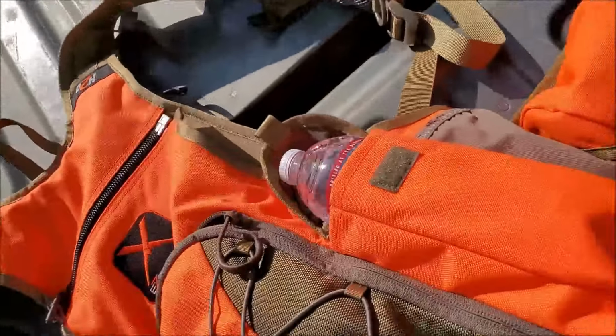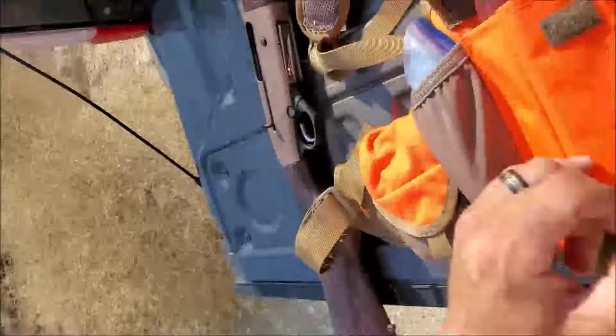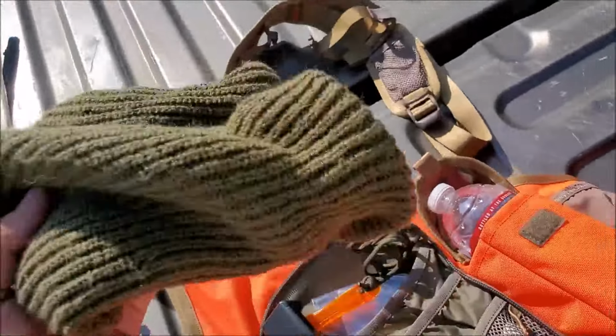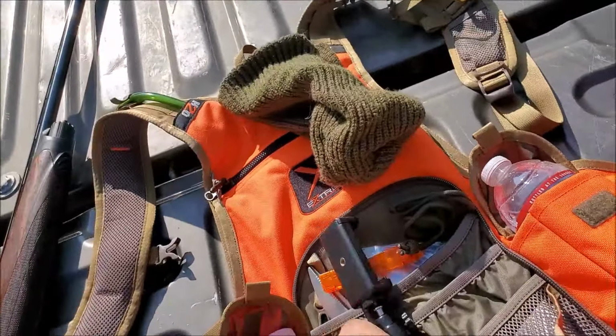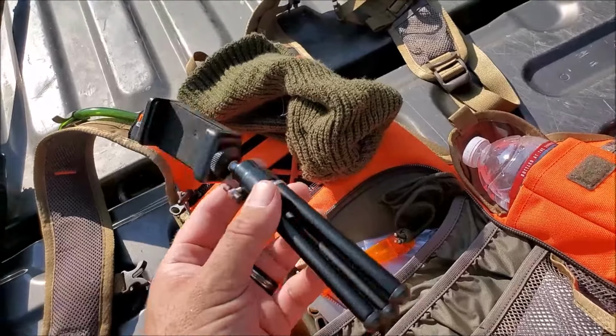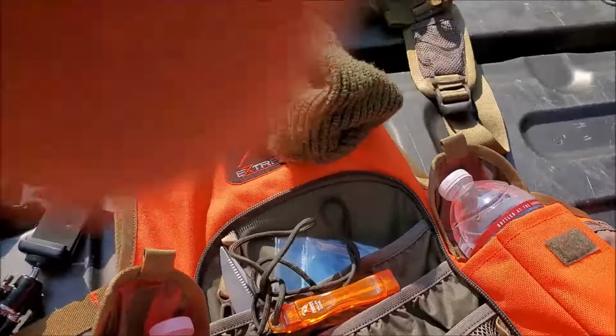And then on the pouch of this pack, let's see if I can get this open for you with one hand here. I just carry a little beanie for me in case it gets too cold. A little tripod for my camera so I can do a little vlogging while I'm out hunting. My quail call right there.